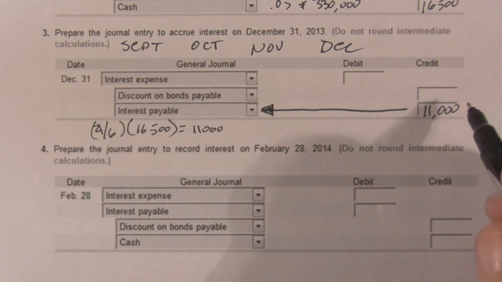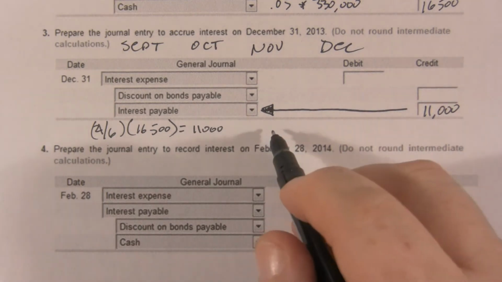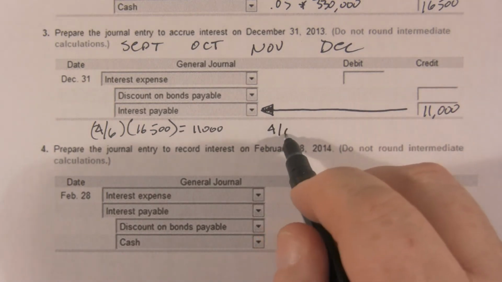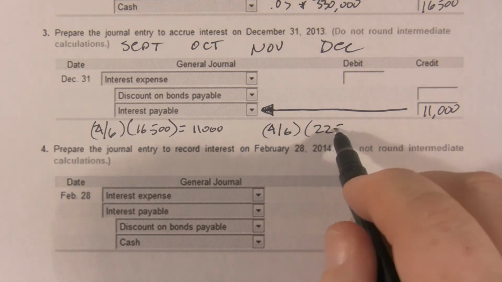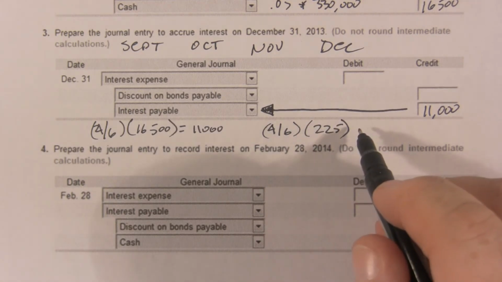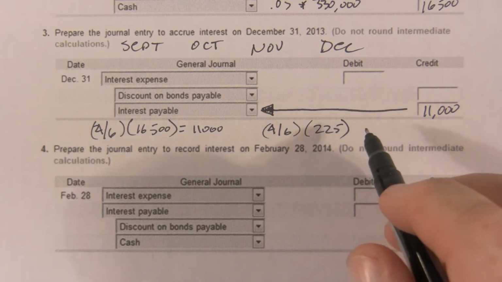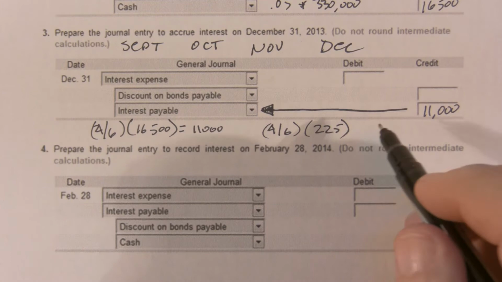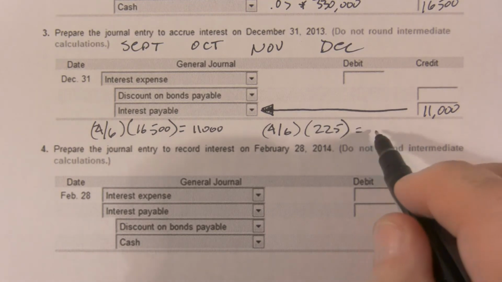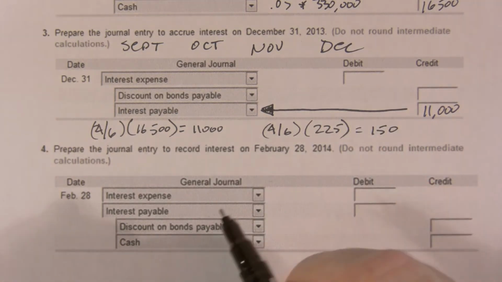We also know that every time we do that, we have to use up some discount or premium. So we need 4/6 of 225, okay, and 4/6 of 225 is $150.